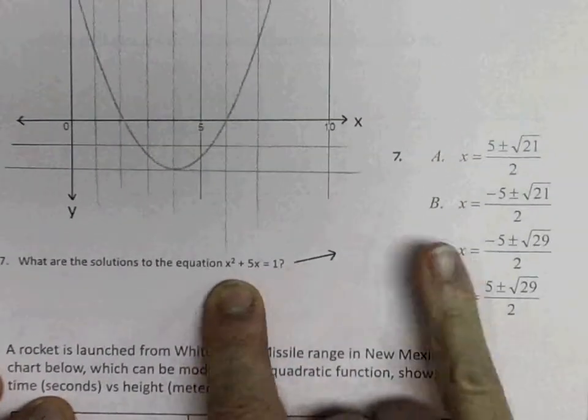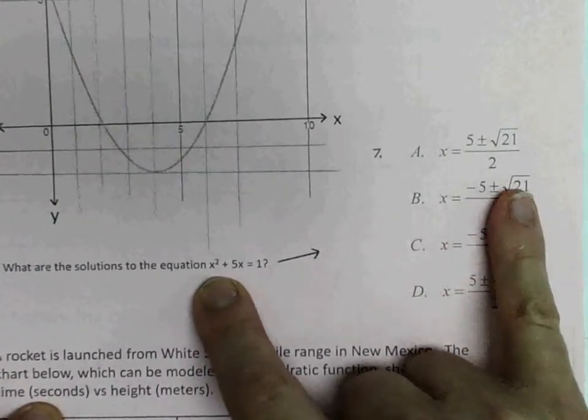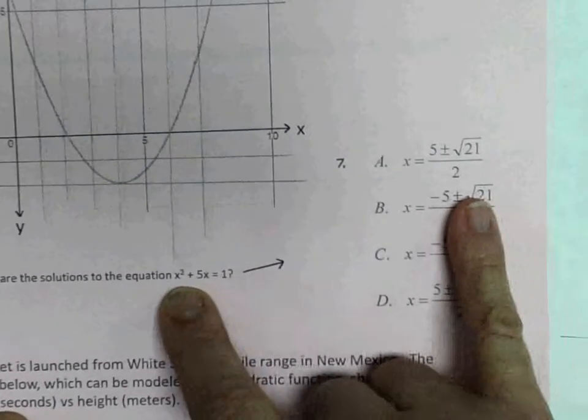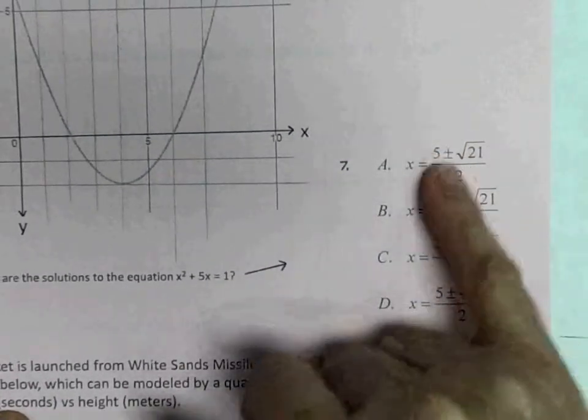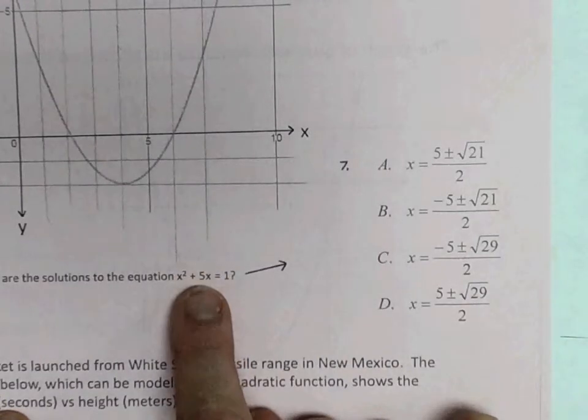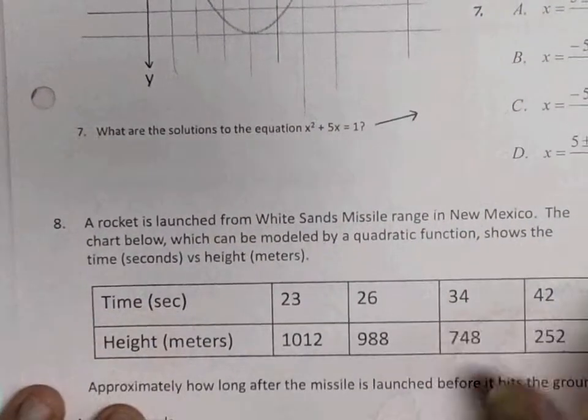Number 7, the answer choices are over here. I didn't want to print another page. So this has all these square roots for plus or minus. On this one you need to use your quadratic formula. Remember what you have to do to this before you start your quadratic formula. You've got to do something to that before you identify A, B, and C. Alright, number 8.